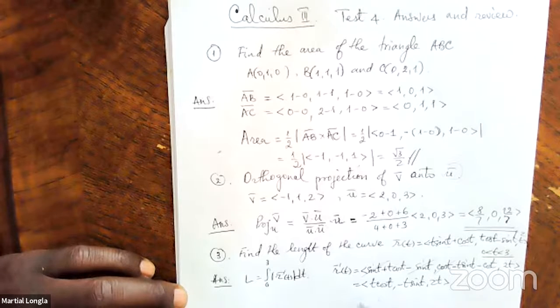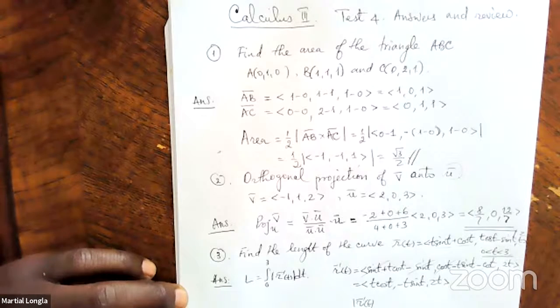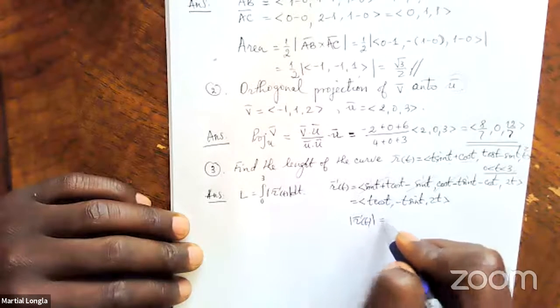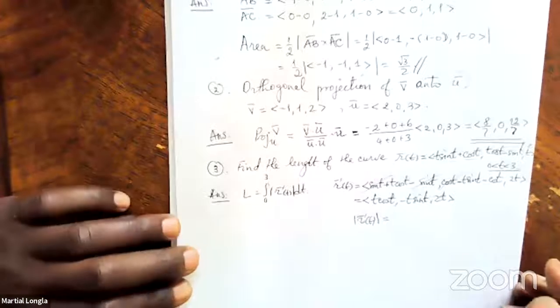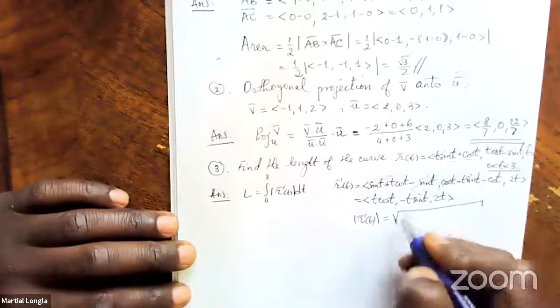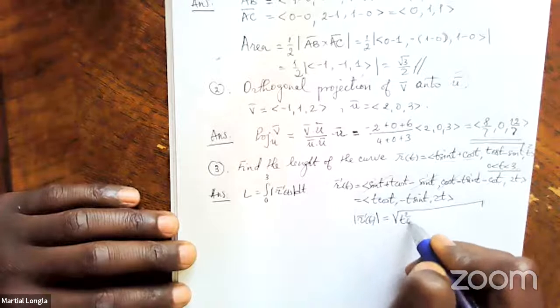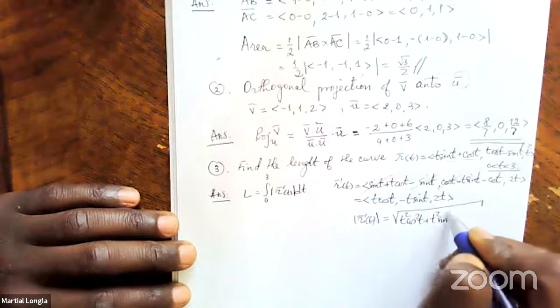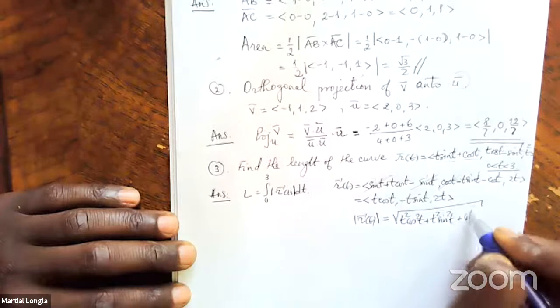And so you get the magnitude of r prime of t. The magnitude of r prime of t is equal to the square root of t squared cosine squared t plus t squared sine squared t plus 4t squared.